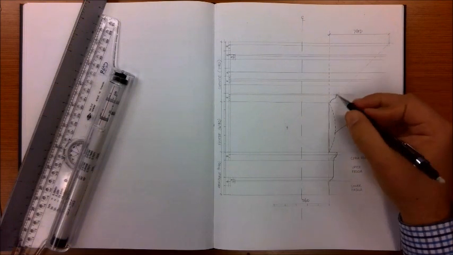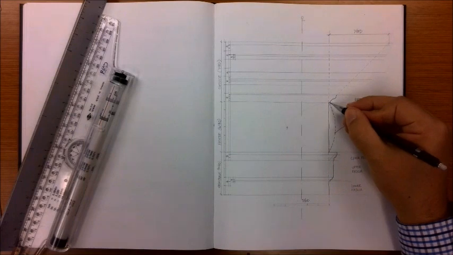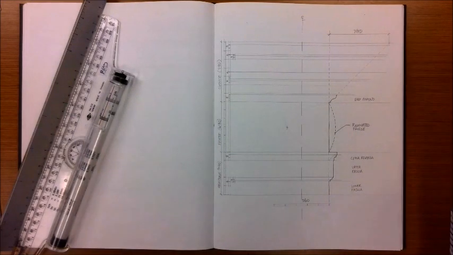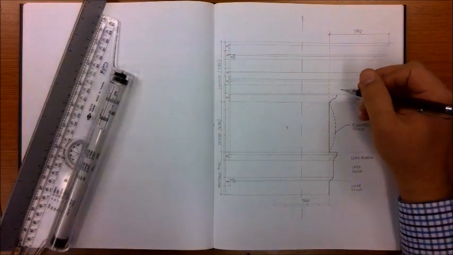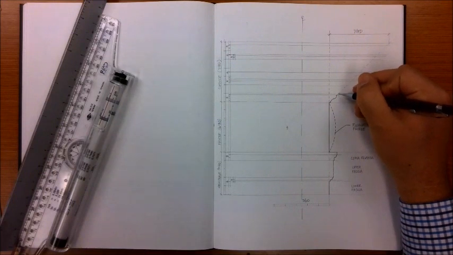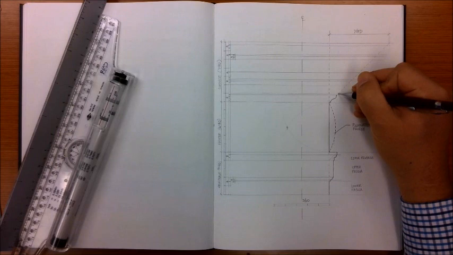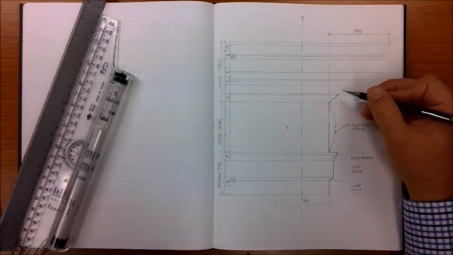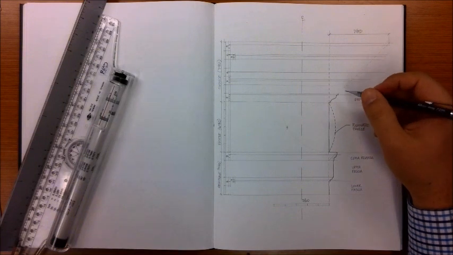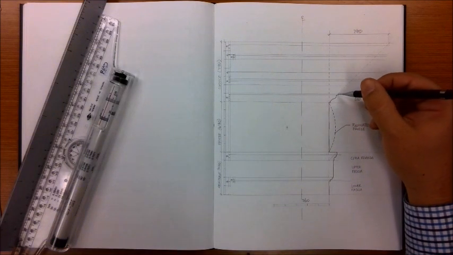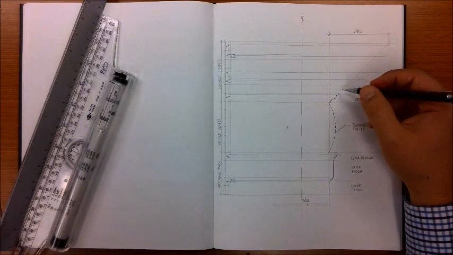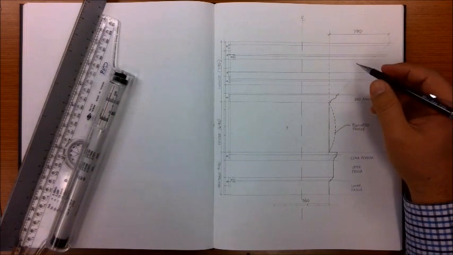There will be a little gap there. And then from there, as this diagonal continues up, where it intersects that line right above it, we're going to take that line down. That is going to be a small little fillet that's going to separate this for us.